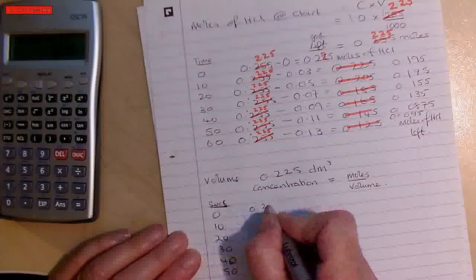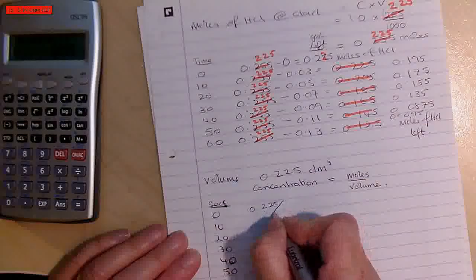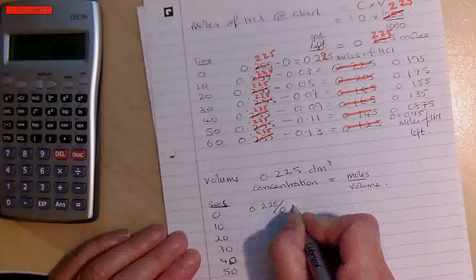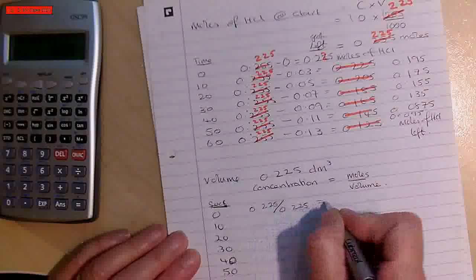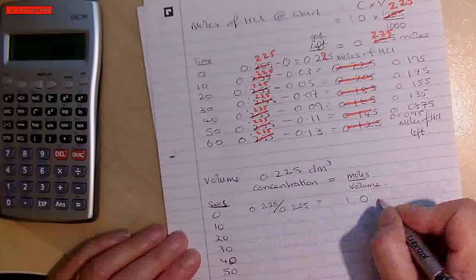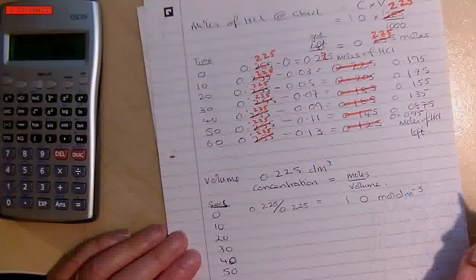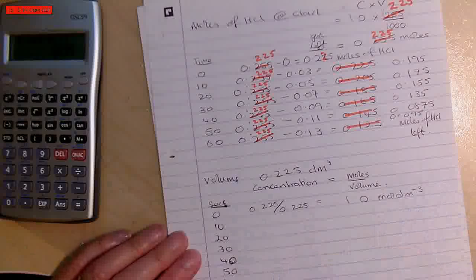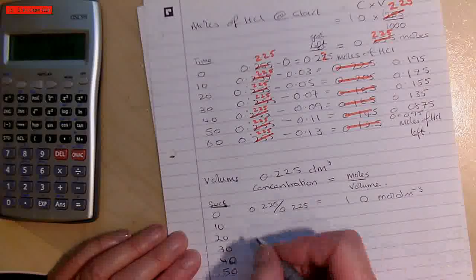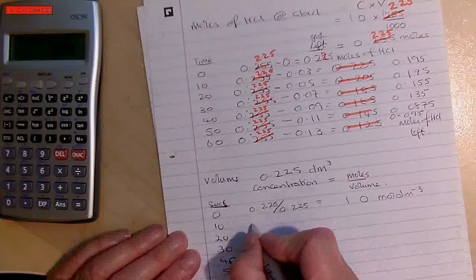So we know the number of moles, 0.225 divided by the volume, 0.225. So the first one is 1 mole per decimeter cubed, which is good because that's what we started with.